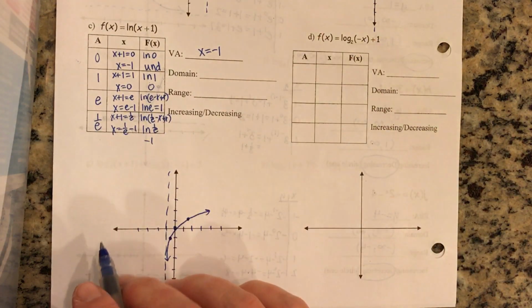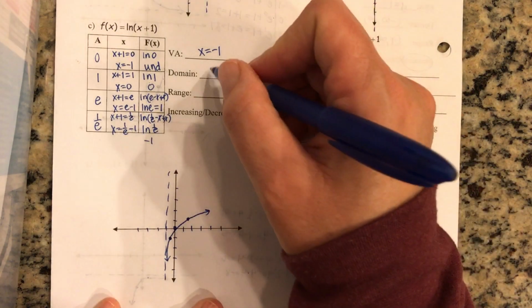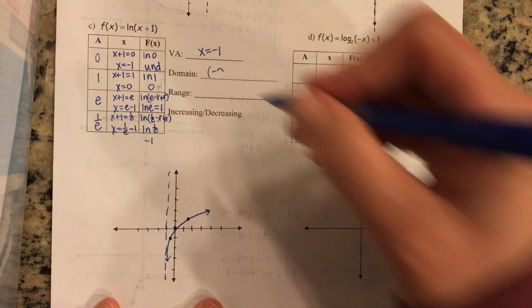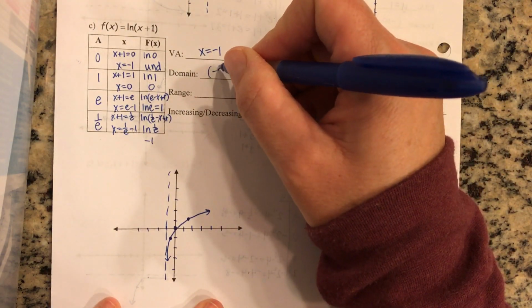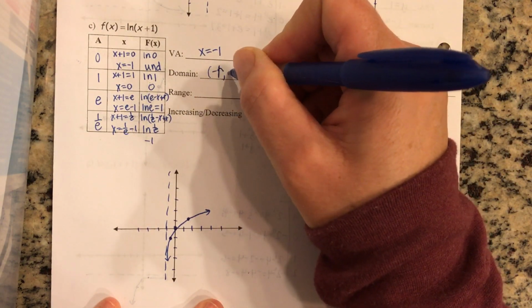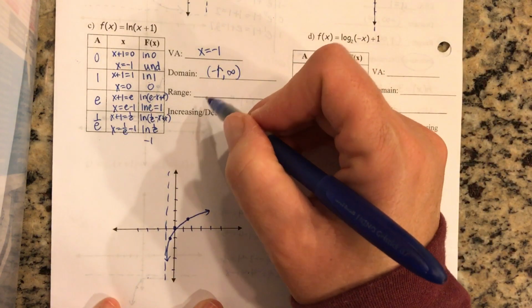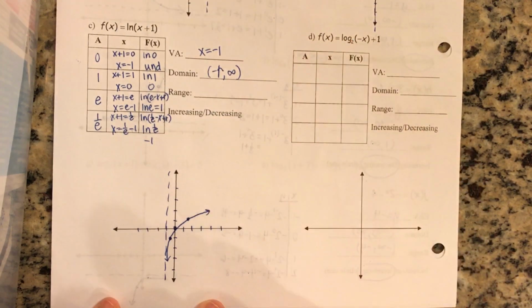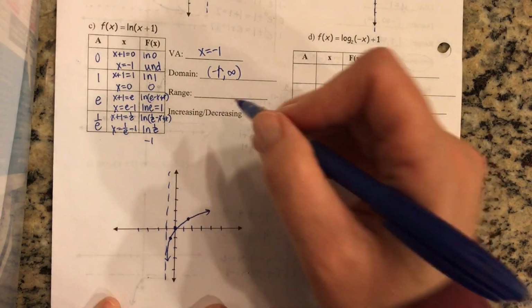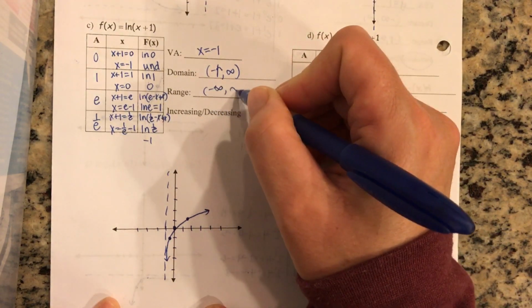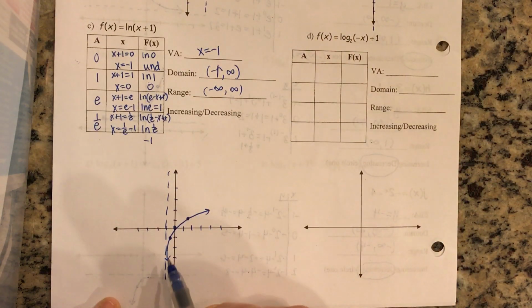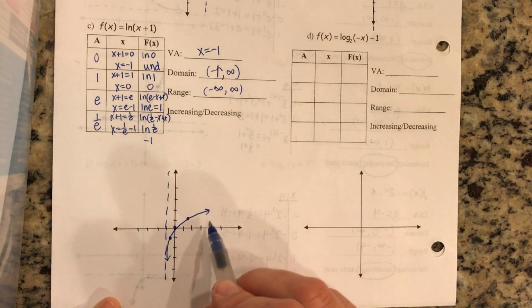Okay, domain. No, no, no. Yes, yes, yes. So from negative, ooh, Stephanie, darn it. I don't have my white out, I should. That's a -1, and then to infinity. And then my range is all reals, -infinity to infinity. And then this sucker, every step I take going to the right, it's going up.